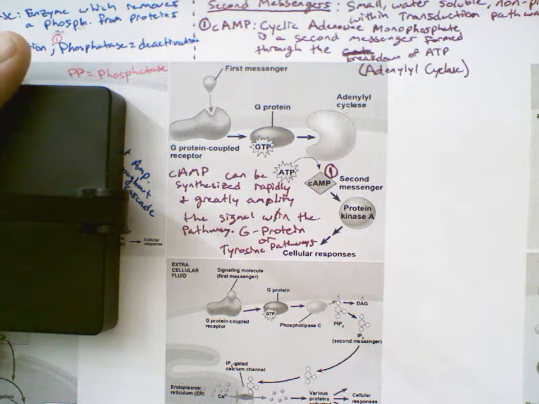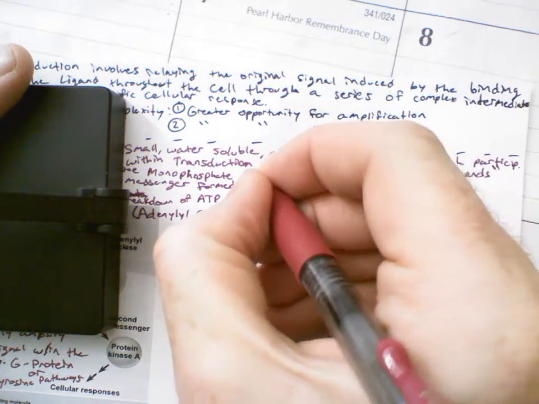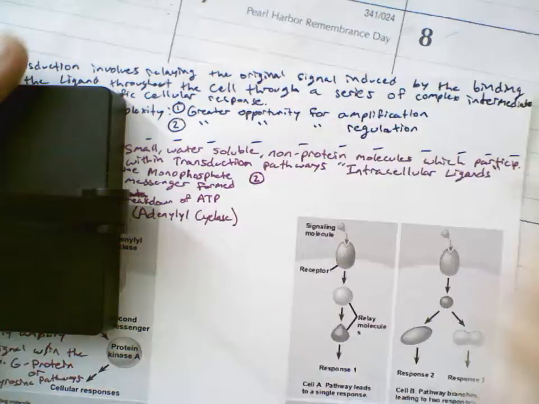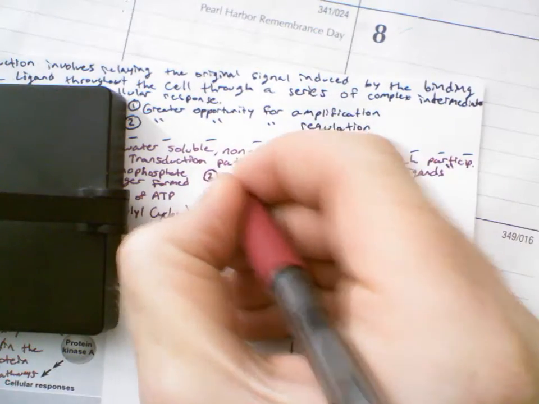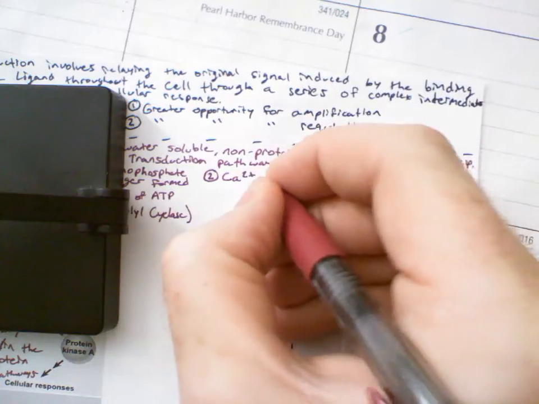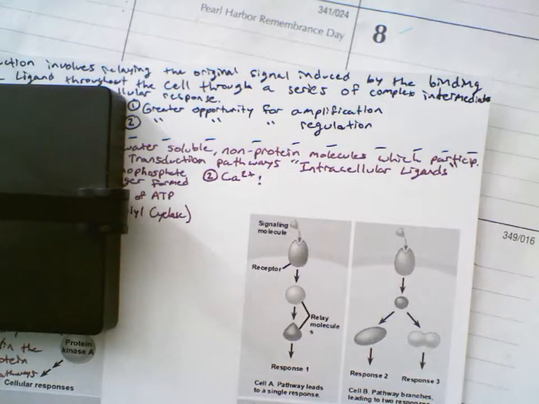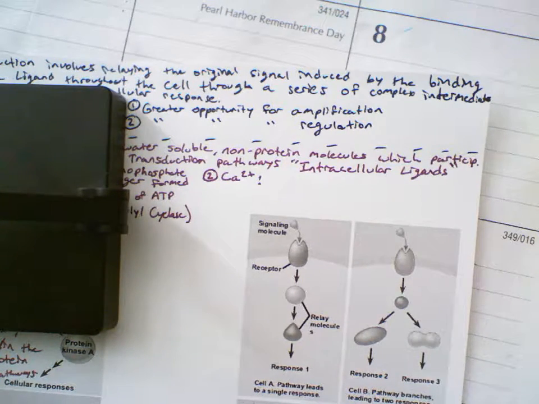Okay. So the other second messenger that your book highlights is calcium ions. So I'm going to come over here and we'll do number 2. And this is going to be the diagram directly below the one we just did. Calcium is Ca2+, and it is an ion with a +2 positive charge.